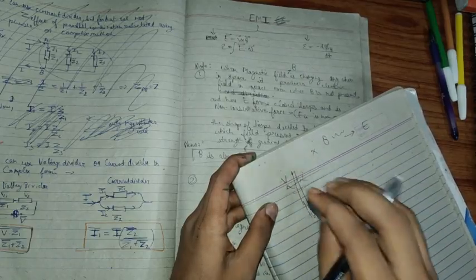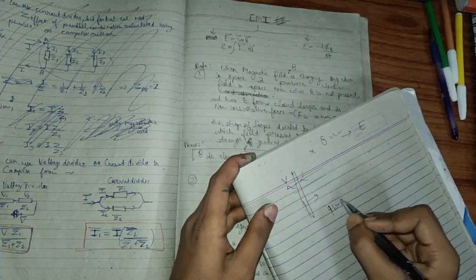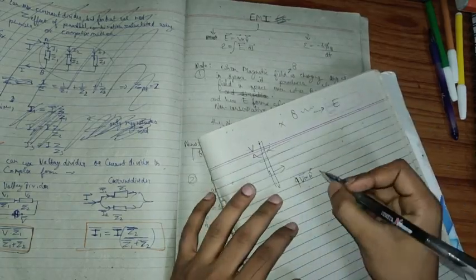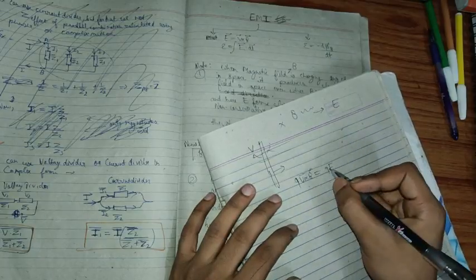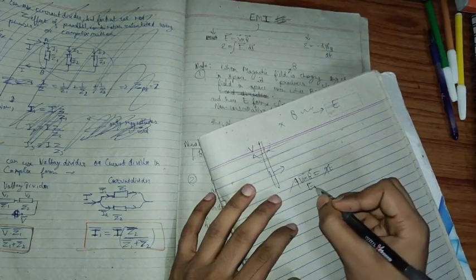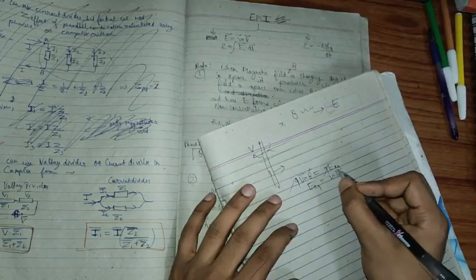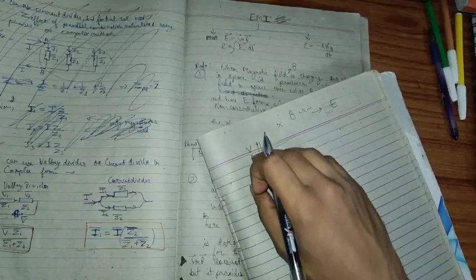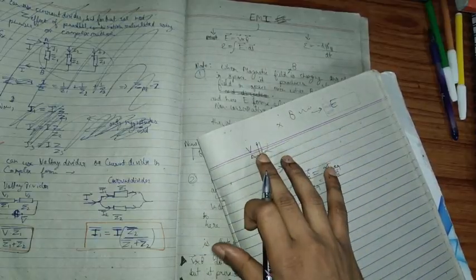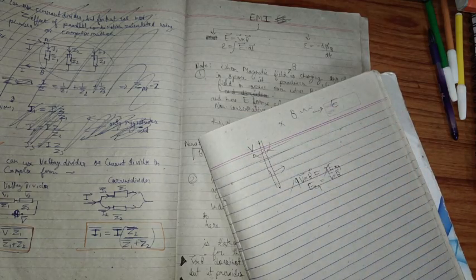Means in motional EMF there is actually a magnetic force acting which converts the kinetic energy to electrical energy, but this magnetic force is treated as an electric force. It is just assumed, not actual. In reality there is no electric field here, and this electric field can be taken as v cross B. While in the case of a changing magnetic field, the real electric field is induced.